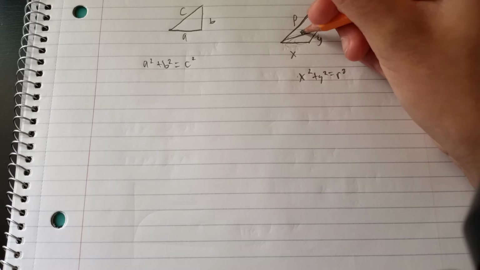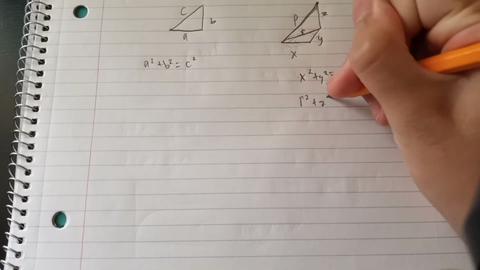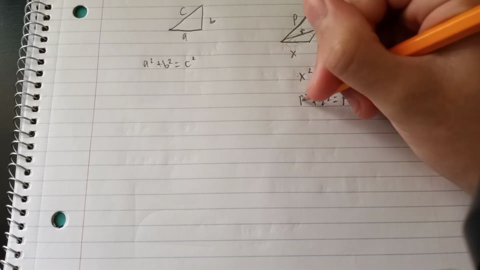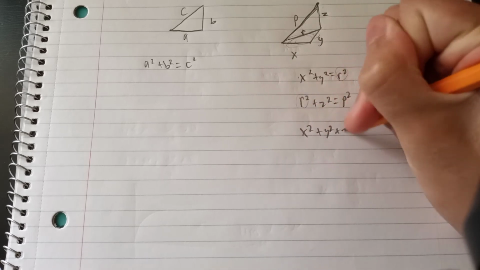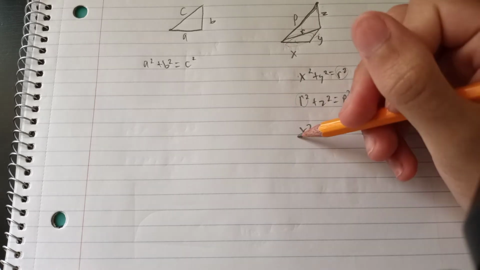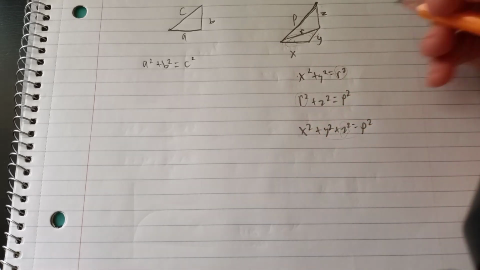And now we have an r, z, rho right triangle, so we know that r squared plus z squared equals rho squared. But then we have our r squared here and our r squared here, so we have x squared plus y squared plus z squared equals rho squared. So in 3 dimensions, it's just a regular Pythagorean theorem, but you add an extra term.